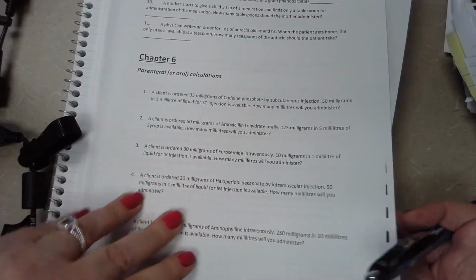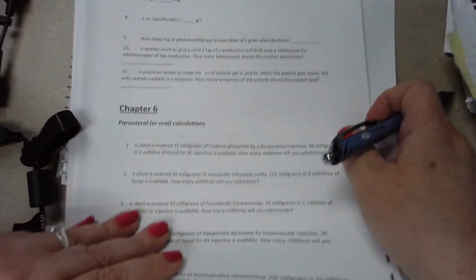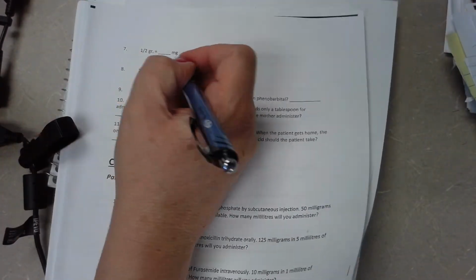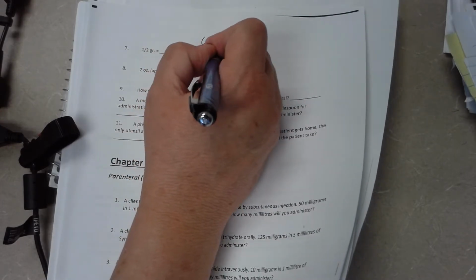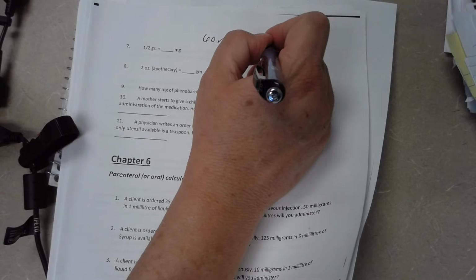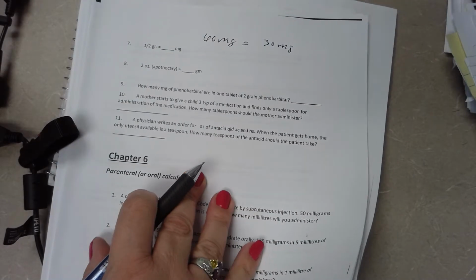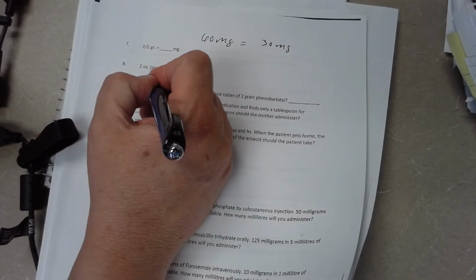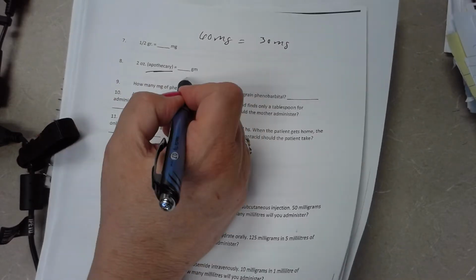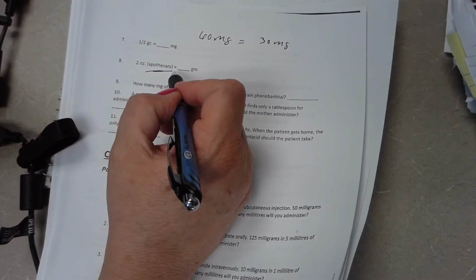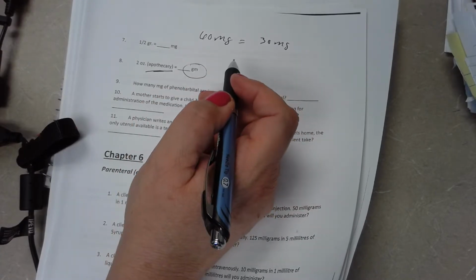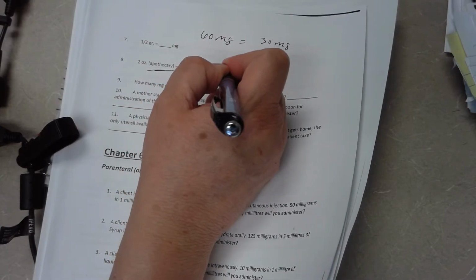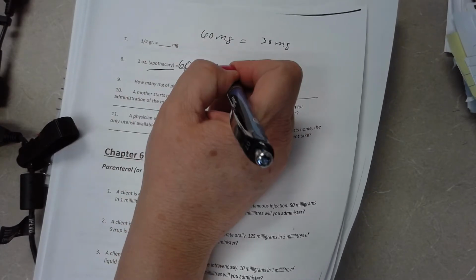Okay, so this problem also discusses grains. Half of a grain. Well, we just said a grain is 60 milligrams, so half of that is 30. Don't really even need an equation for that. Here's a question where it says 2 ounces apothecary. That's a weight because it says apothecary, it doesn't say fluid ounce, and it's asking you for grams. So 2 ounces apothecary is 60 grams because 1 ounce is 30. So 2 ounces is 60.